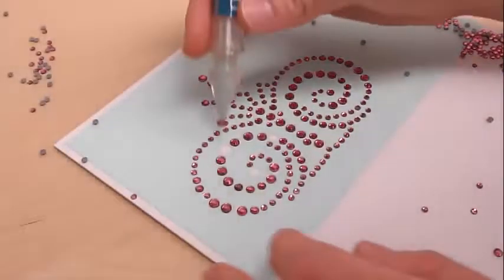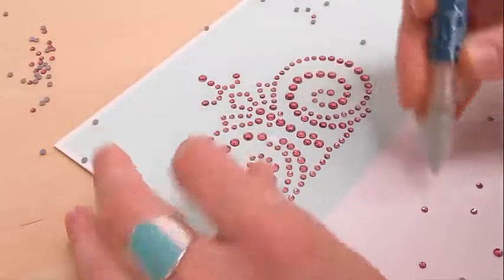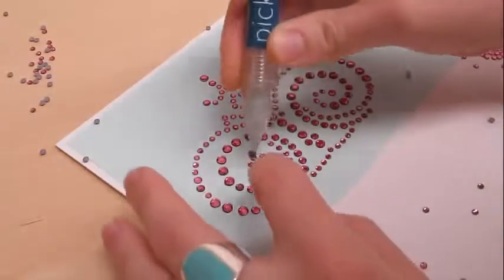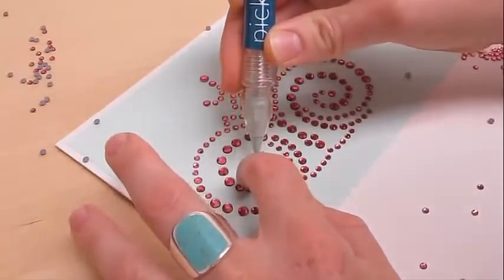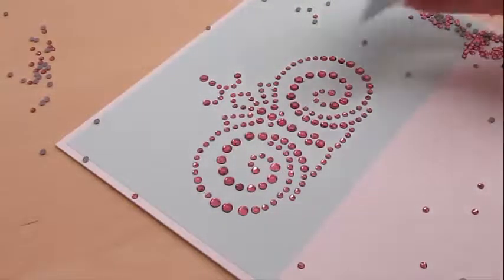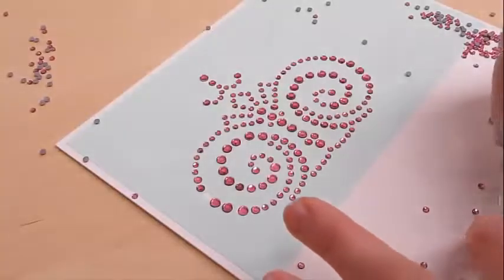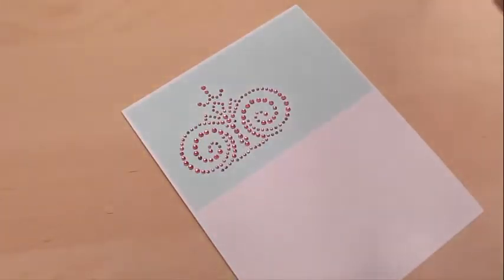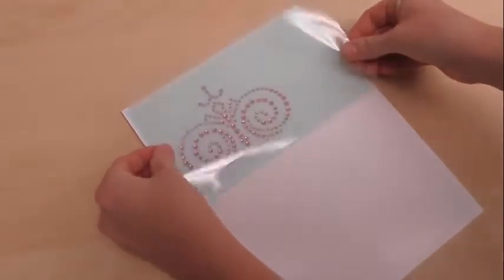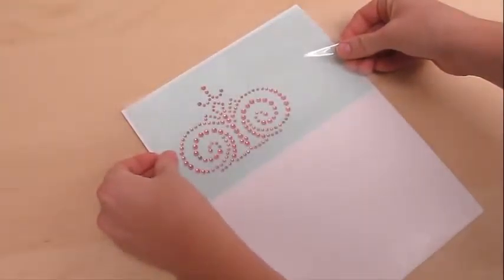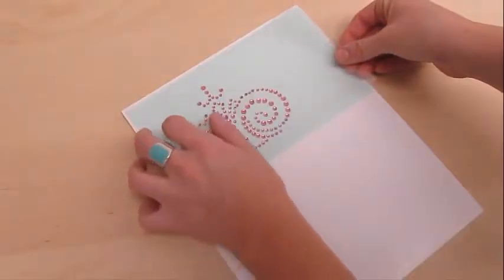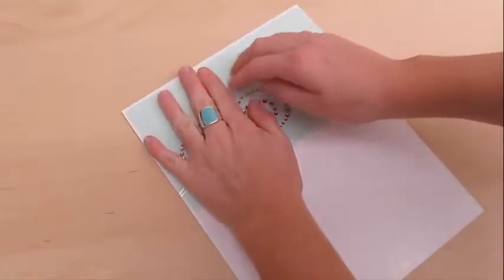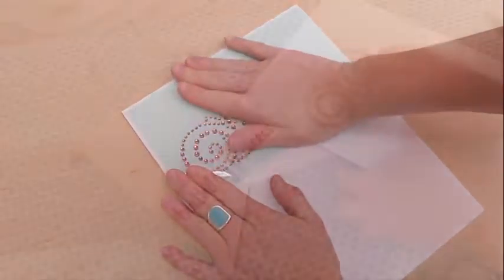Depending on the size of your rhinestone design, you may have a few empty holes where there should be some rhinestones. To place rhinestones individually, use the Pick Me Up tool. It's a great tool that will pick up one rhinestone at a time with its tacky tip and place it into place. Once you have placed the rest of the rhinestones on the design, you are ready to apply the transfer tape. So cut off the amount of transfer tape that you need and peel off the white backing and carefully apply on top of the rhinestone design. The rhinestones will then attach to the transfer tape so it is easily transferred to your project.